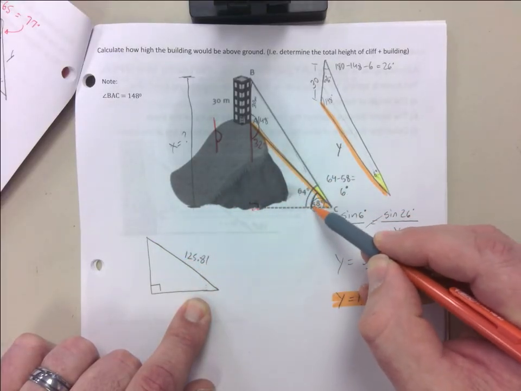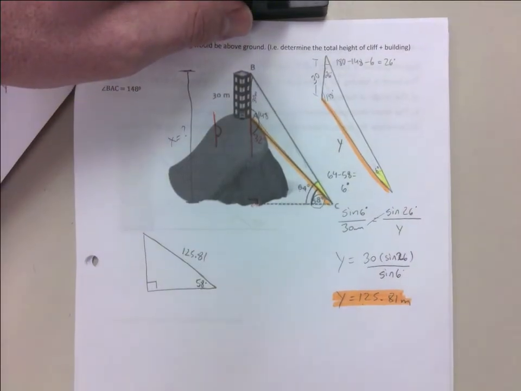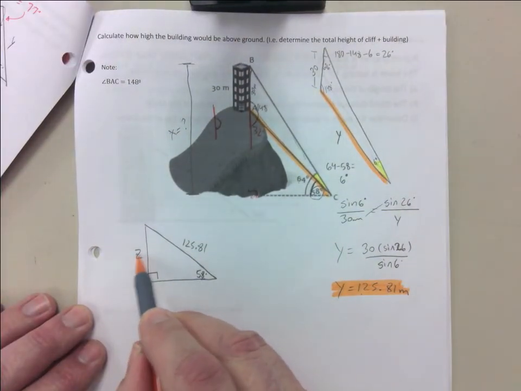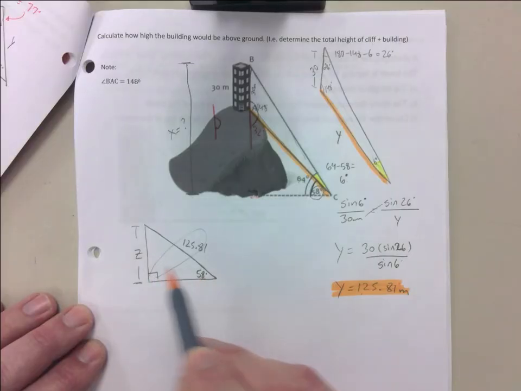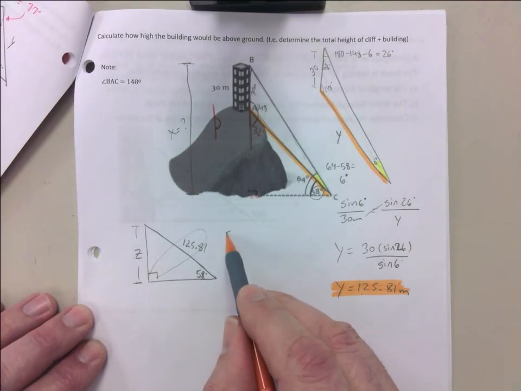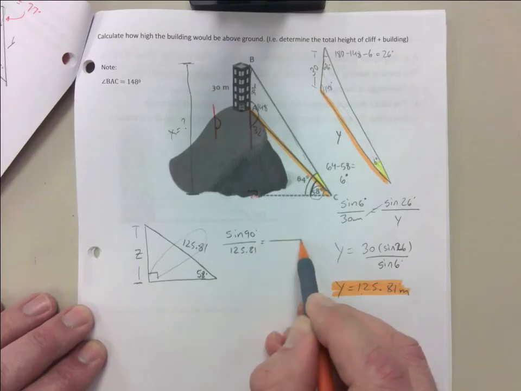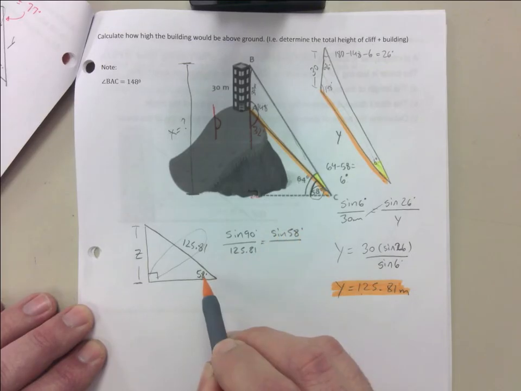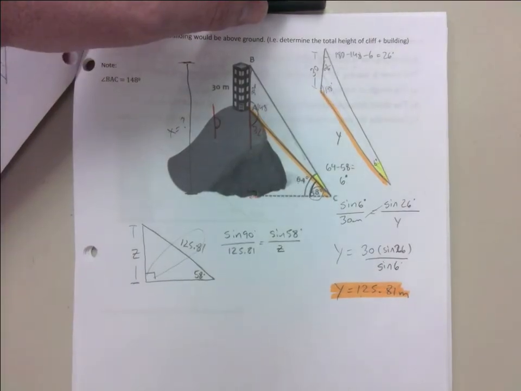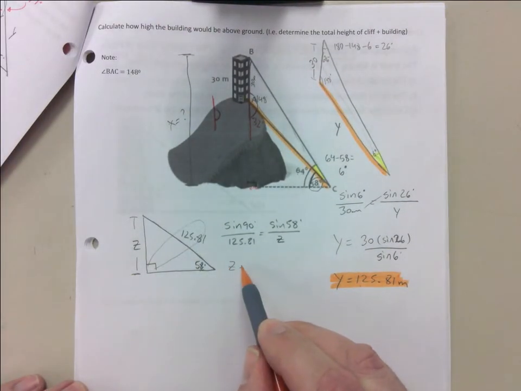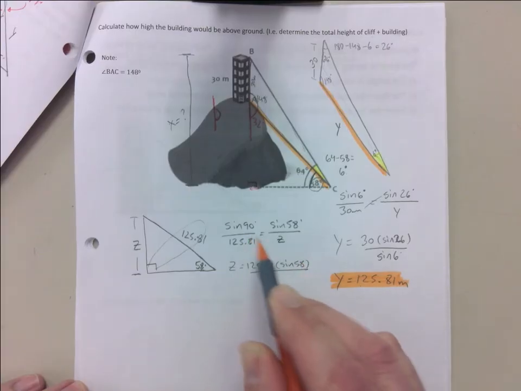So this is 58 degrees. I'm going to call this Z, from here to here. I have my pair. I'm going to use the 58 to find Z. So sine of 90 over 125.81 equals sine of 58 over Z. So Z is 125.81 times sine of 58 divided by sine of 90.